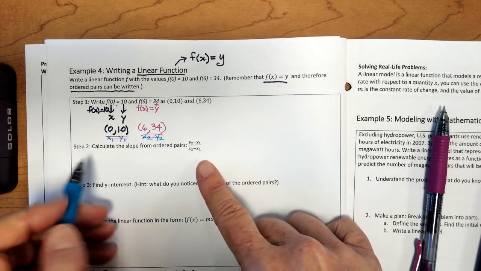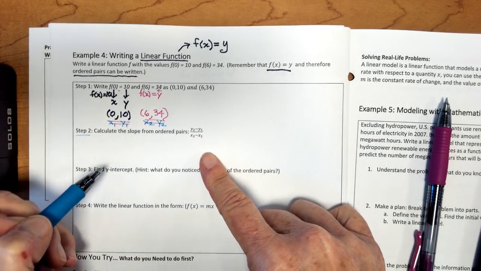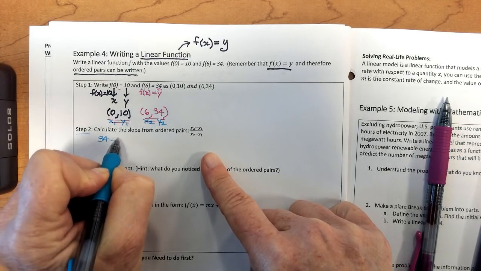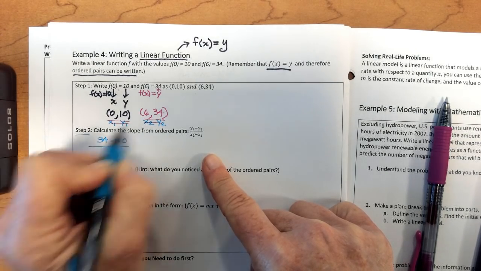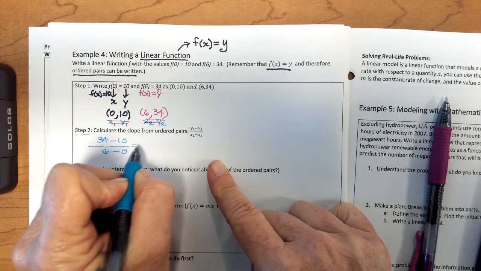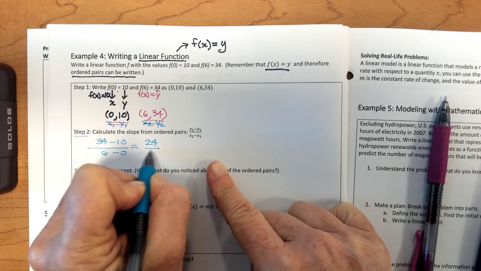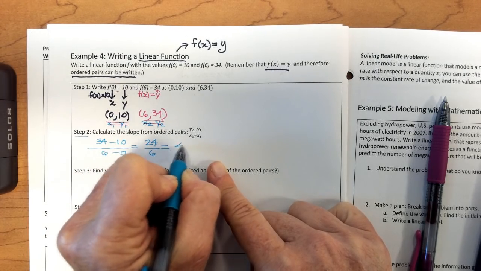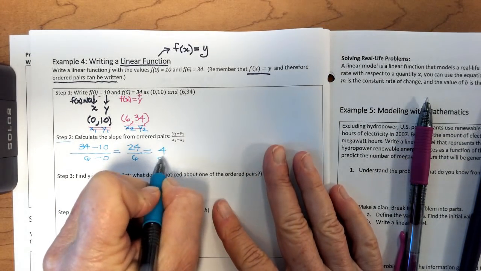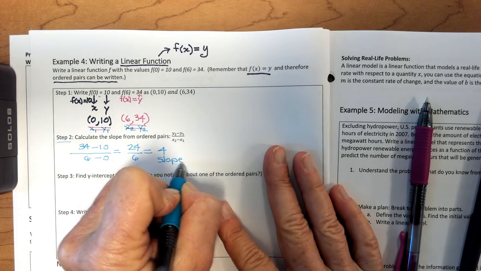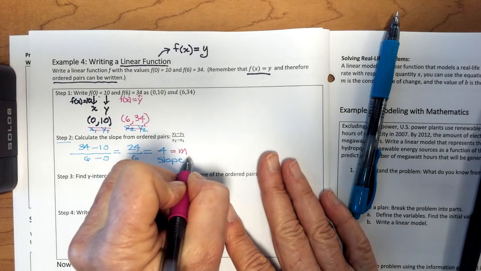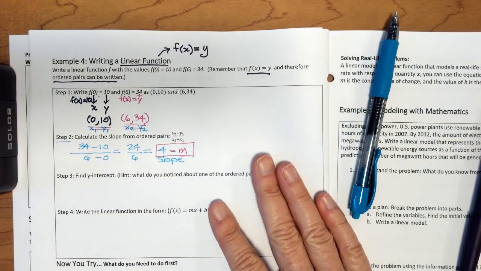In fact, I can label it x1, y1, x2, y2, and I can go ahead and calculate the slope, which is what I'm supposed to do in step 2. So I'm going to go ahead and do y2, which is 34 minus 10 over 6 minus 0. What is this equal to? 24 over 6. Continue to simplify. This is equal to 4. What did I just calculate? I calculated that 4 was the slope. And what is the letter that I use when I work with slope? That's my m. So I've calculated the m.